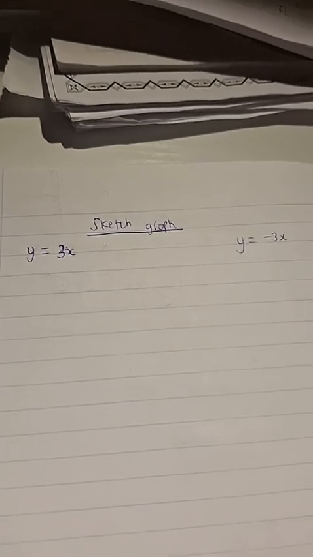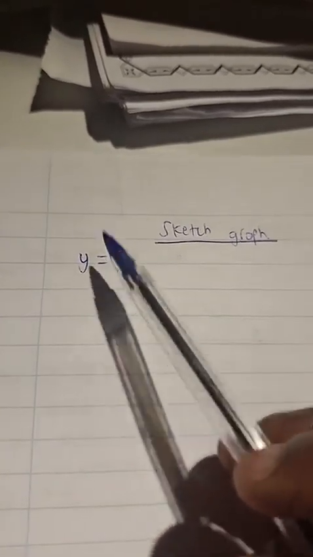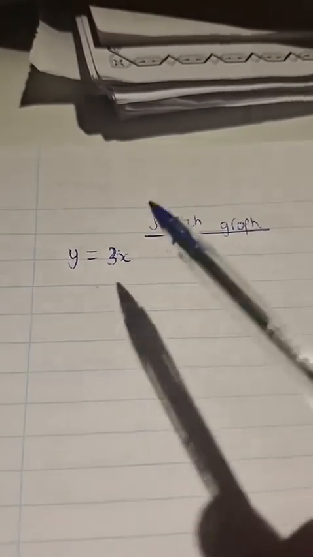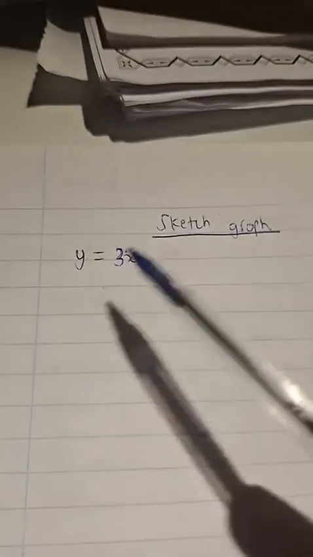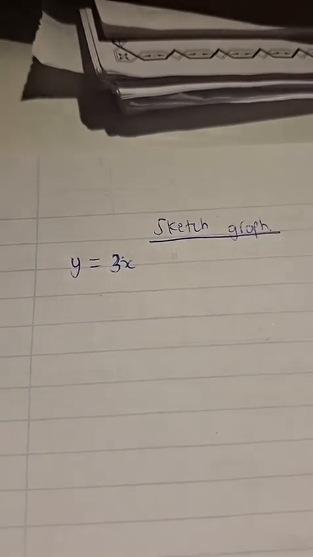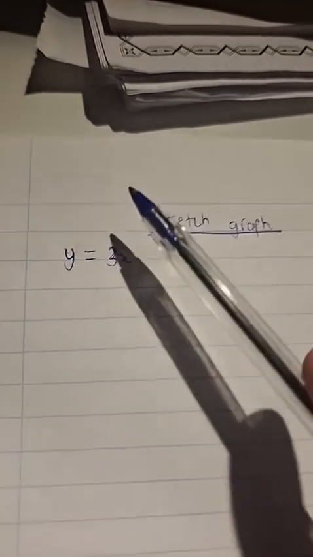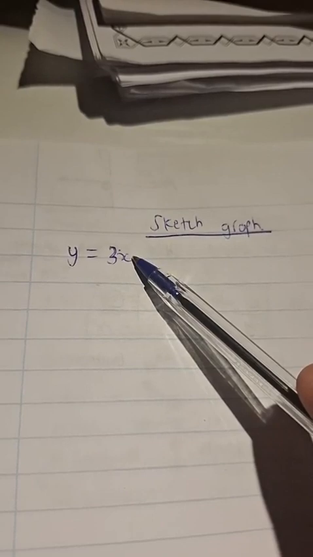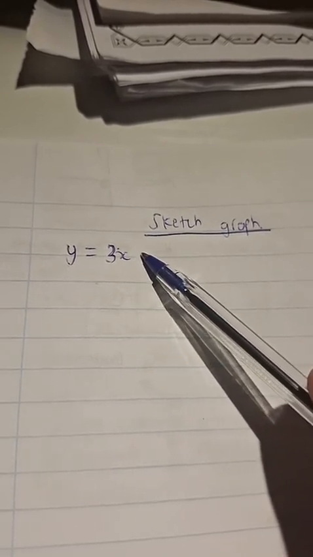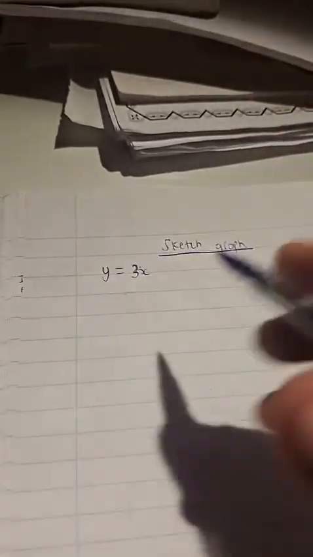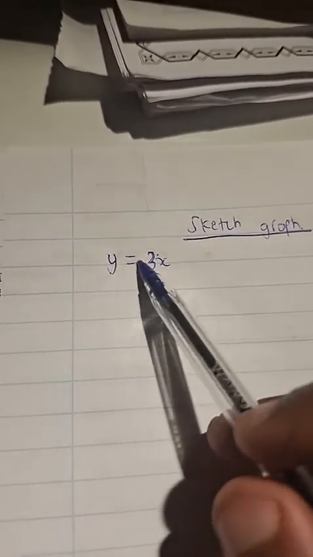Something you should note very quickly: when you look at this equation, what type of function is it giving us? We need to always ask that question so that we know what type of function we are dealing with. If we look at the equation itself, this is y is equal to 3x. Looking at our c value, what is it exactly? I'm going to start by looking at this function, y is equal to 3x.